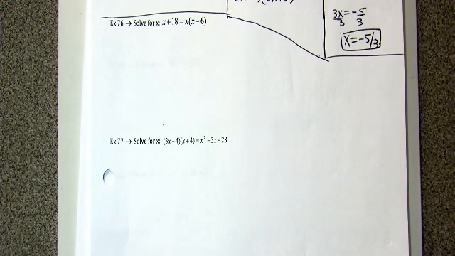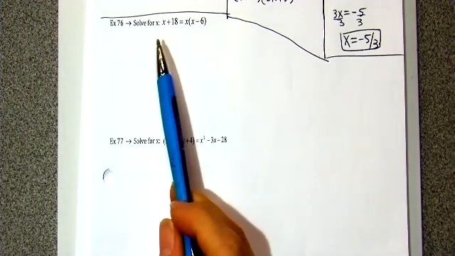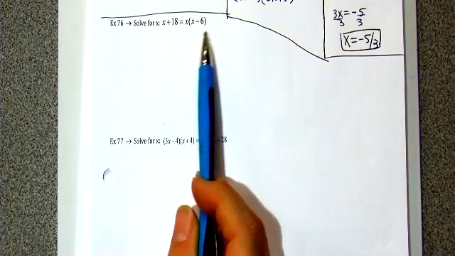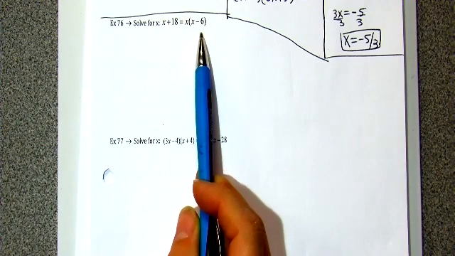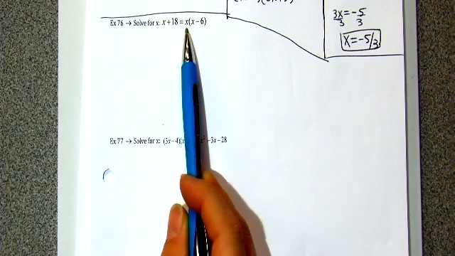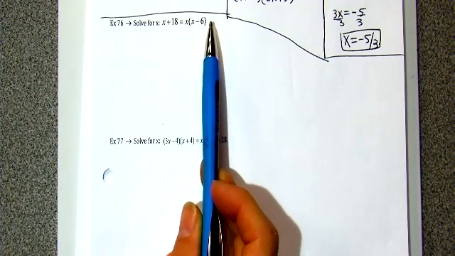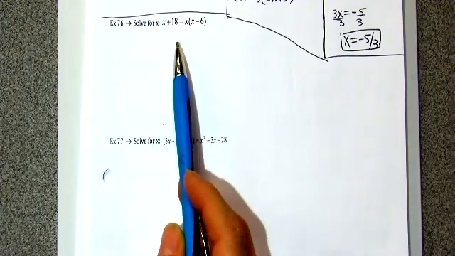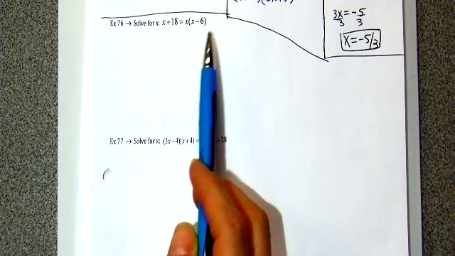So in example 76, remember what we're doing is we are solving quadratic equations by factoring. And since everything is not on the same side, you have terms over here and you have terms over here. That means we're going to have to remove these parentheses first so that we can combine like terms by adding or subtracting from one side to the other side.